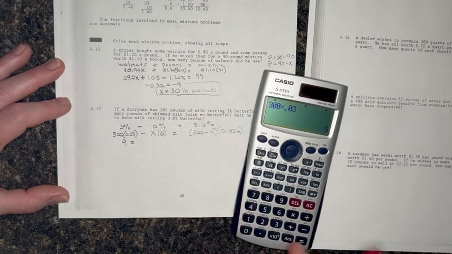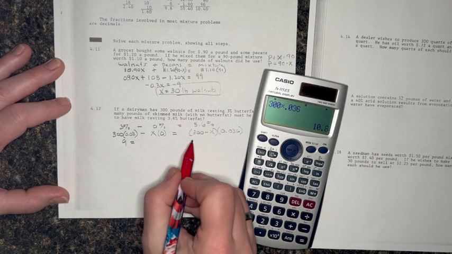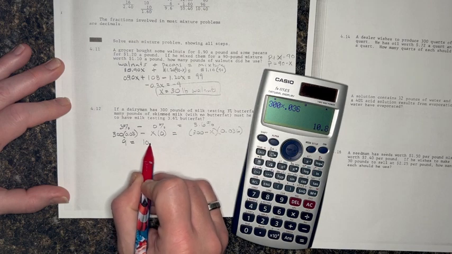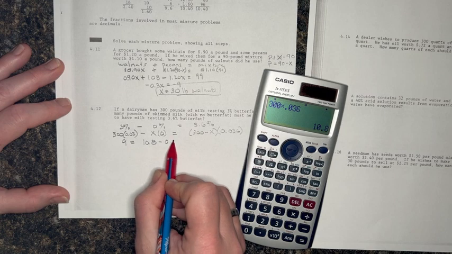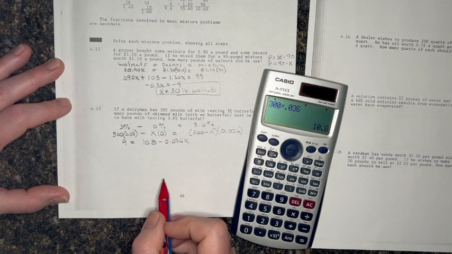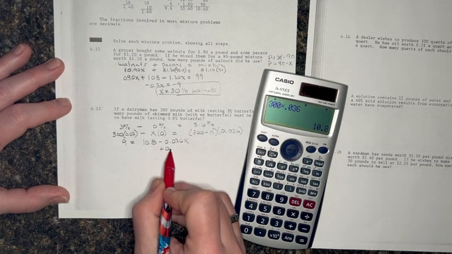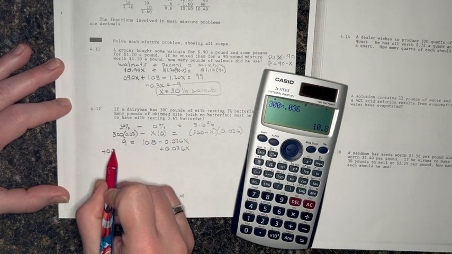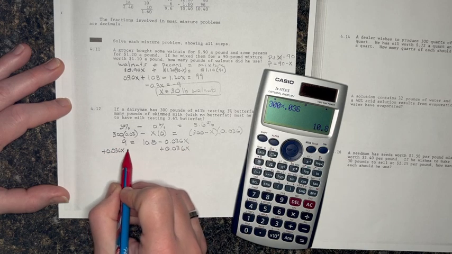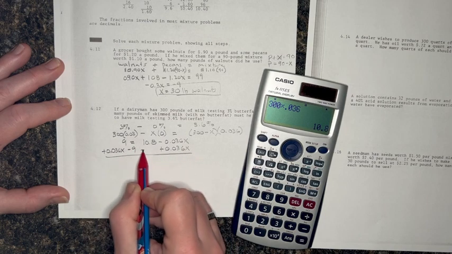We need to distribute. So 300 times 0.036 equals 10.8. And then I have minus 0.036x. So I'm going to add 0.036x to both sides. And I'm going to subtract a 9 from both sides.